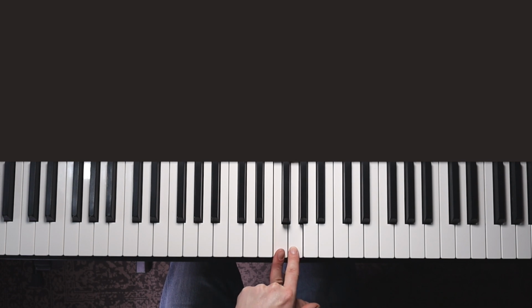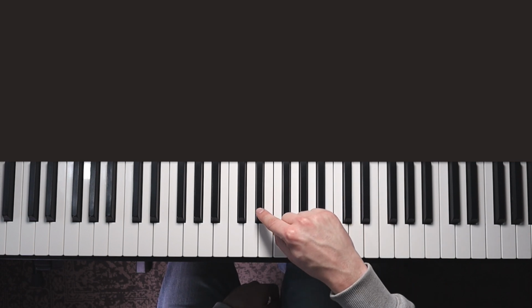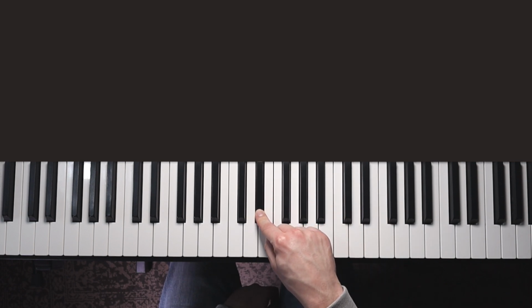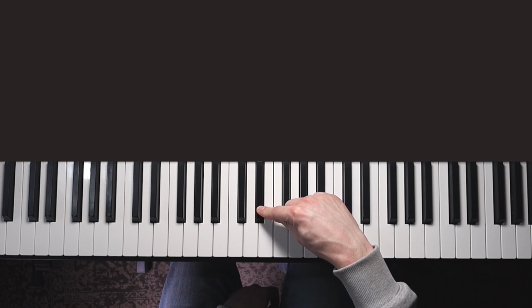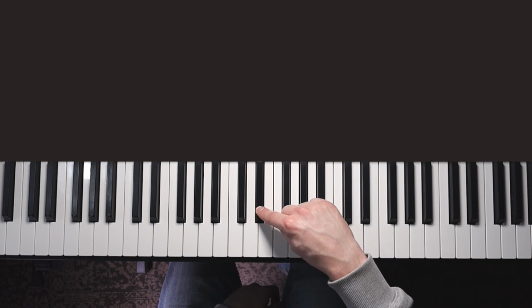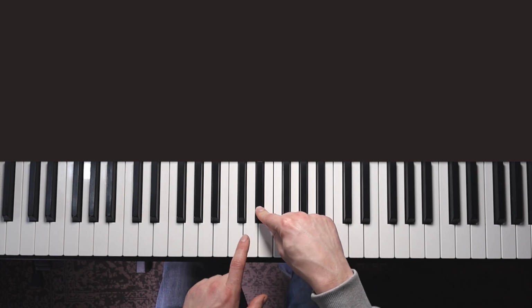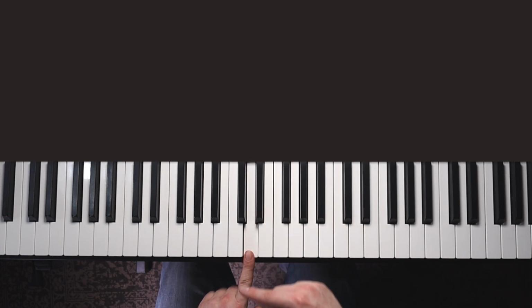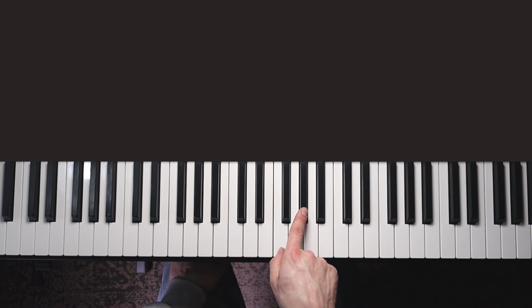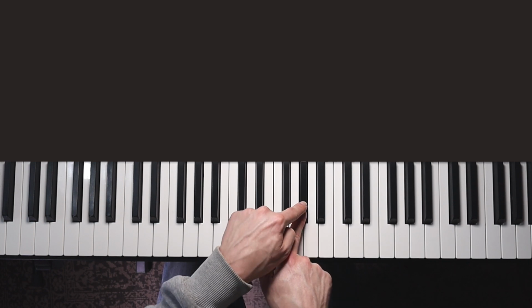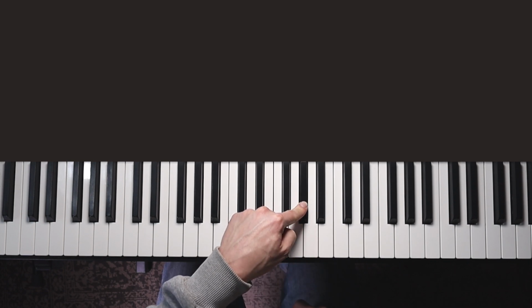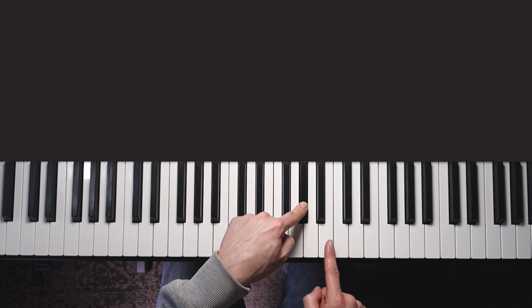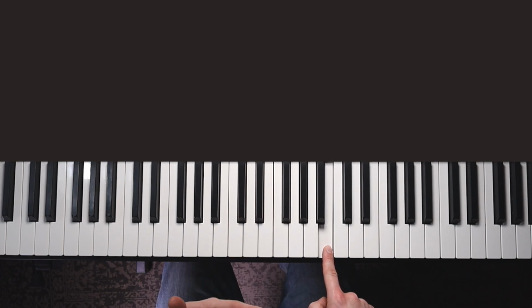Should have this one here, G. E flat and a minor second below. Should have D here. A flat and a minor third above. So that would be B, or we'd call it C flat in that case.